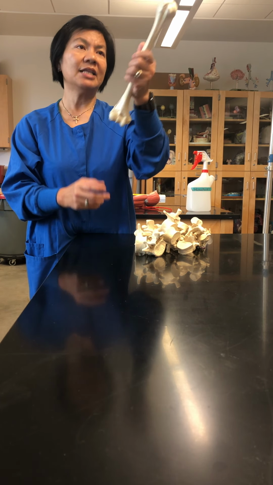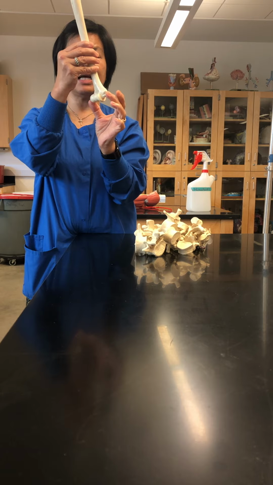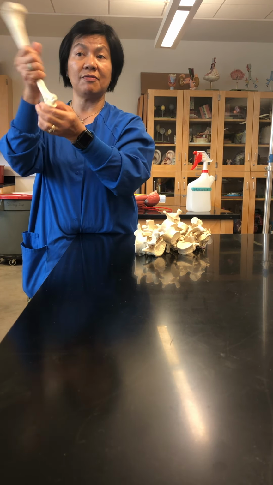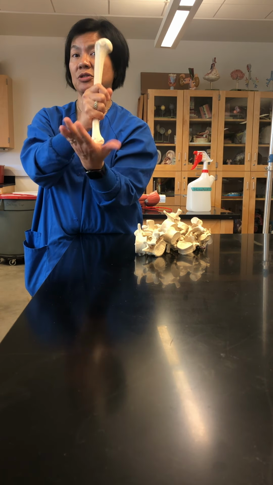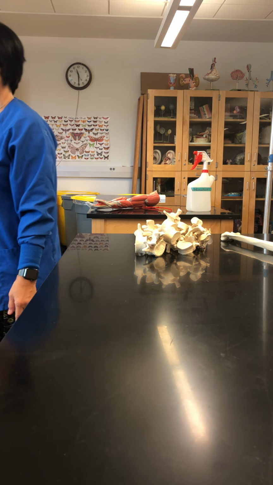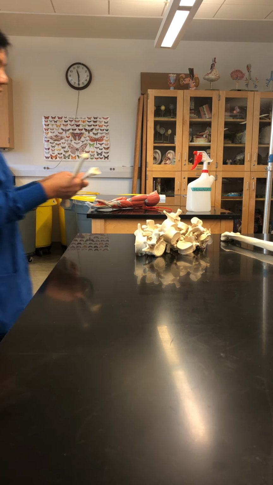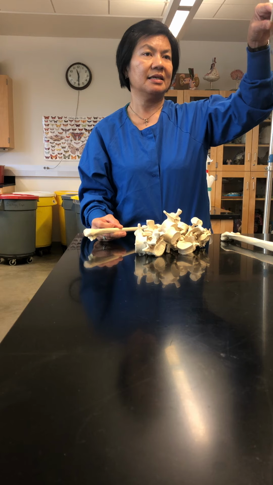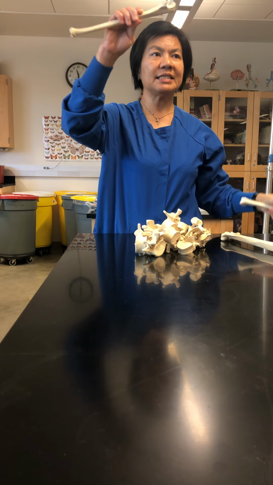Okay? Then also identify the head of the humerus, the condyles, the epicondyles, the trochlea, the olecranon also for the articulation with the ulna, for your elbow joint. Okay? Next we get the radius and the ulna. So you remember the radius has the circle, right? A part of a circle, the radius. And then the ulna has the letter U.